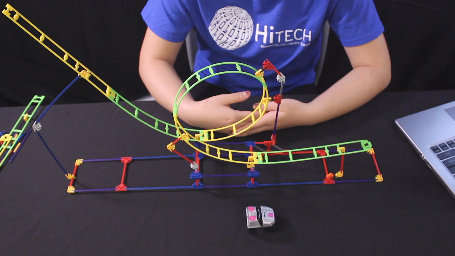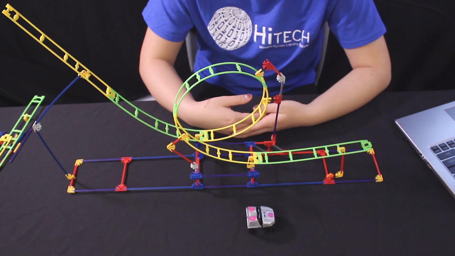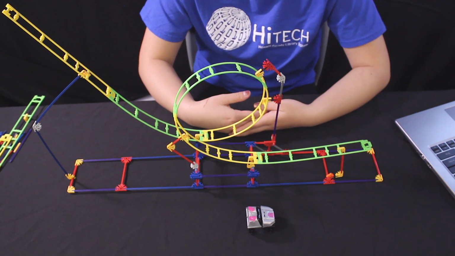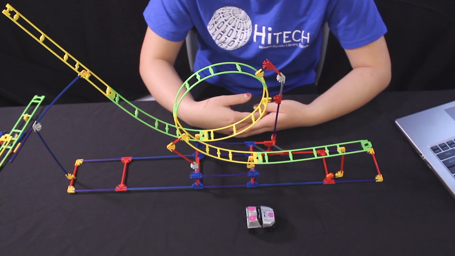So just let the car go at 3 different heights on the track and record whether or not the car makes it through the loop. This experiment will test how well your loop actually works.